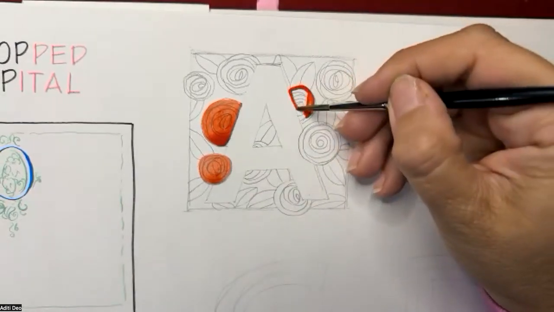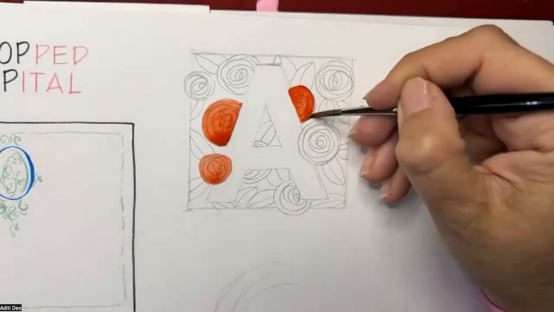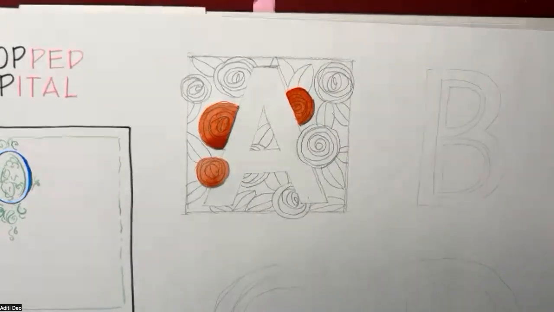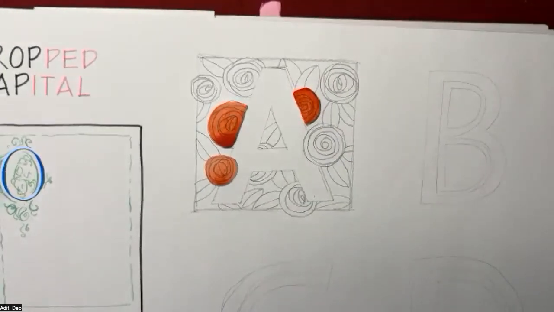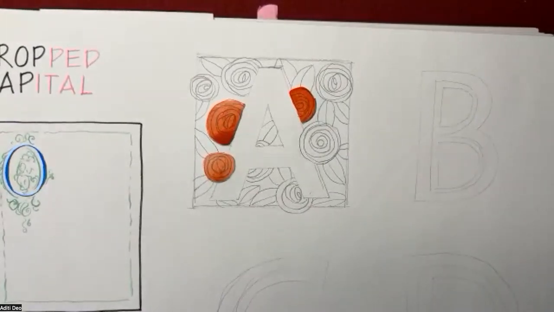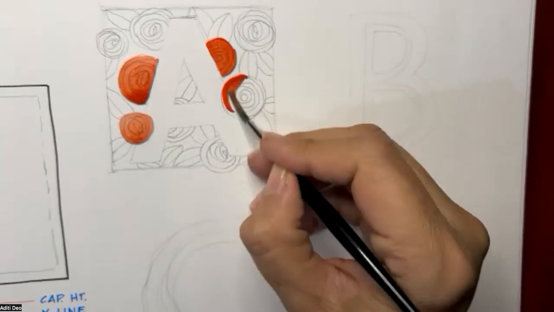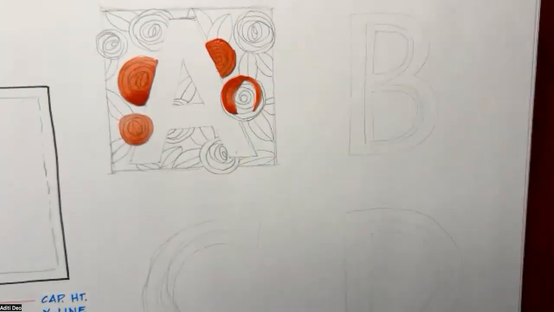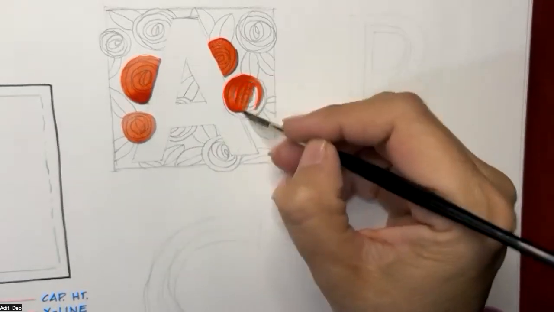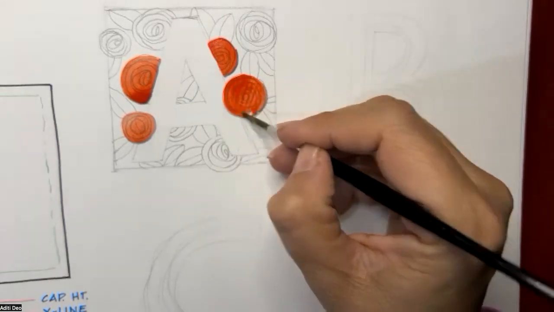And paint very carefully so that you don't go inside the letter A. Now I have painted flowers here, but for you could paint whatever you want over here.